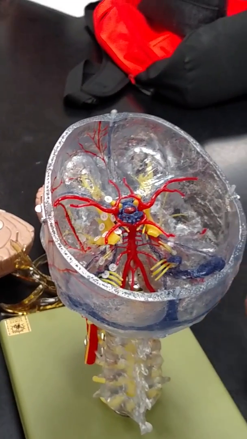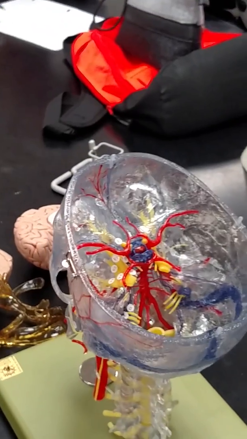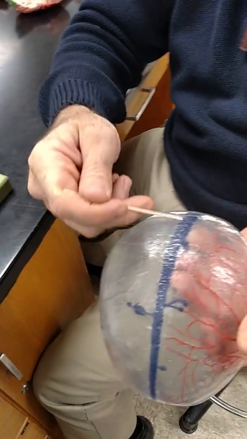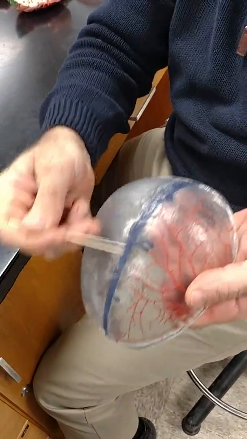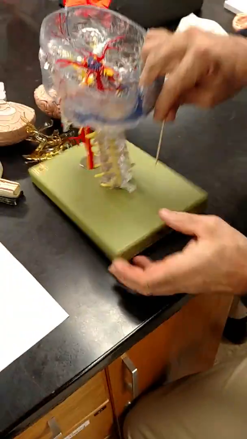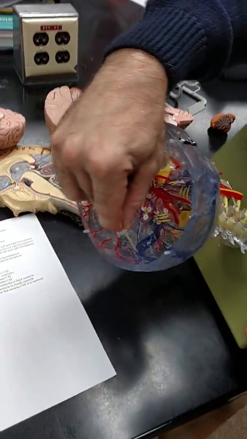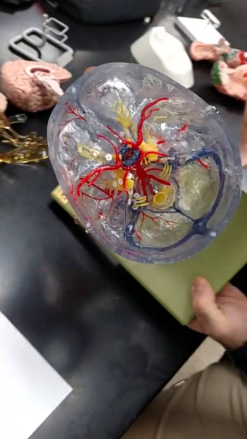All right, then I have these sinuses. Right here is a major superior sagittal sinus. Venous blood. These sinuses contain venous blood. And then I have another major sinus right here, and you can see it right in here even better. That's called my transverse sinus.